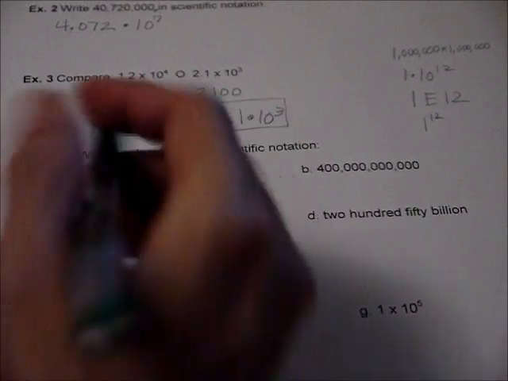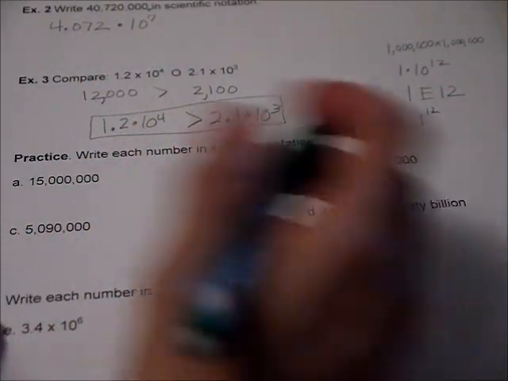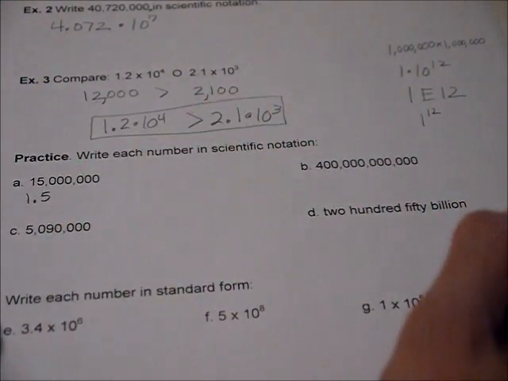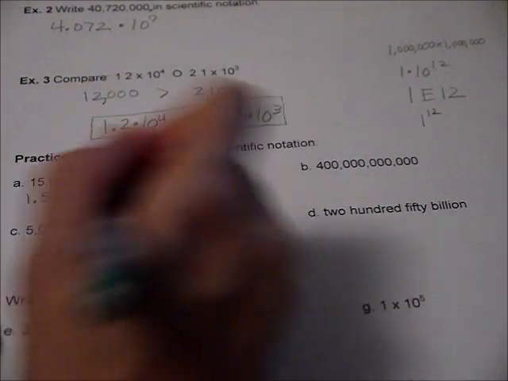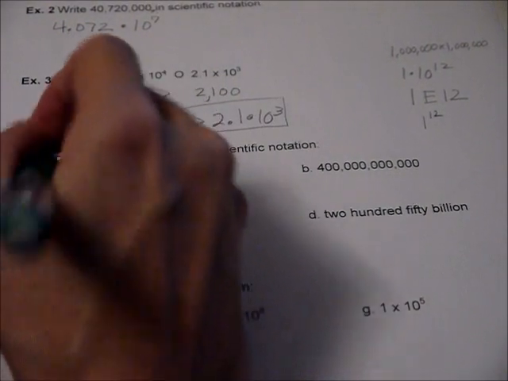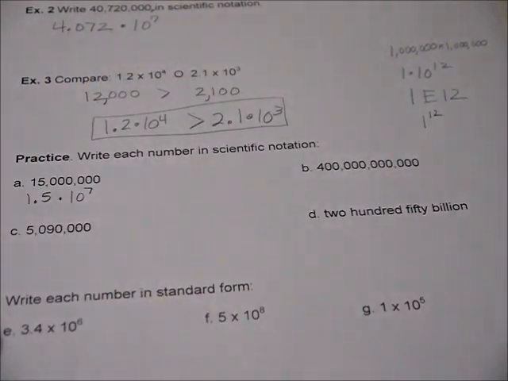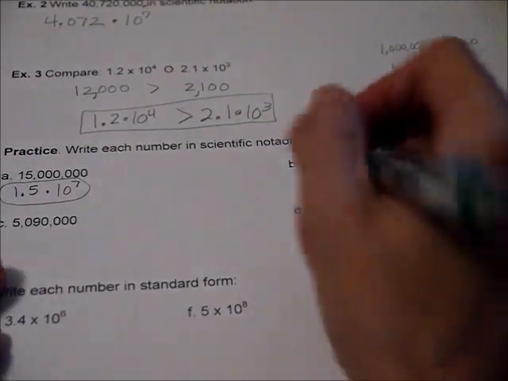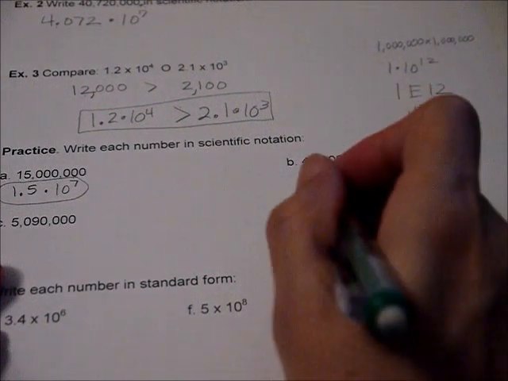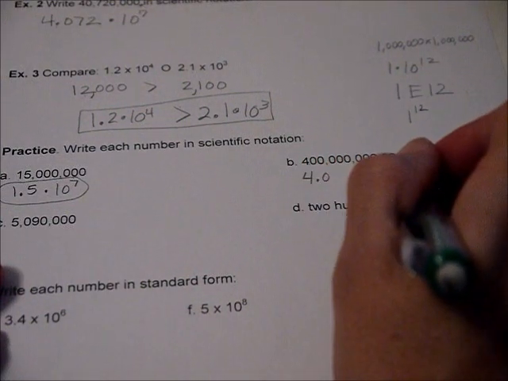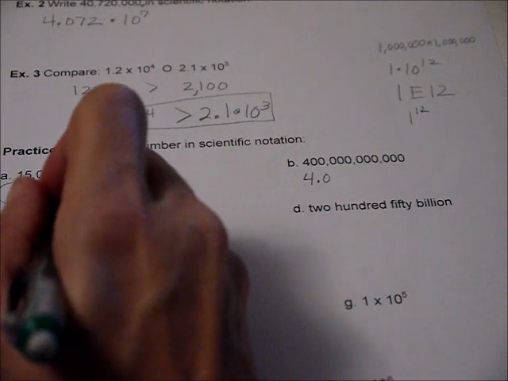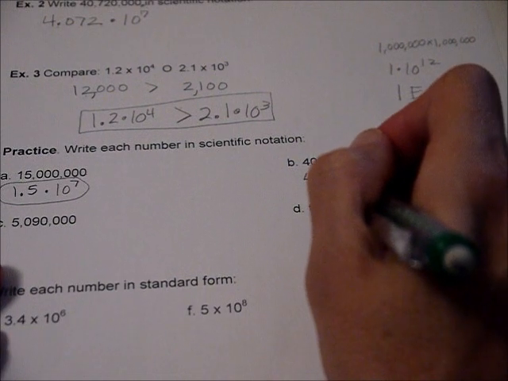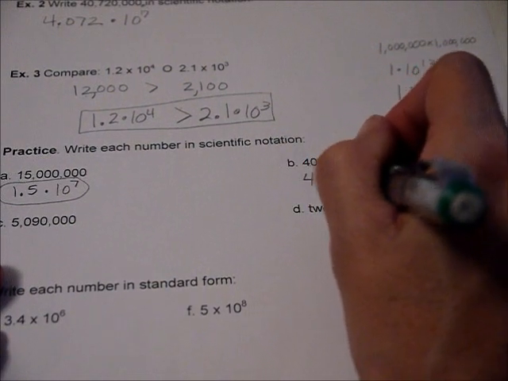And you may begin. All right, so write each number in scientific notation. Again, we're going to take that. 1 is in the ones spot, and everybody else is in decimal world. So it's 1.5, and I've got 1, 2, 3, 4, 5, 6, 7 in the decimal. Okay? That decimal moves 7 places. This one is just going to be 4.0, and it moved... let's see, did I do that right? 1, 2, 3, 4, 5, 6, 7. Yeah, so 1, 2, 3, 4, 5, 6, 7, 8, 9, 10, 11 times 10 to the 11th.